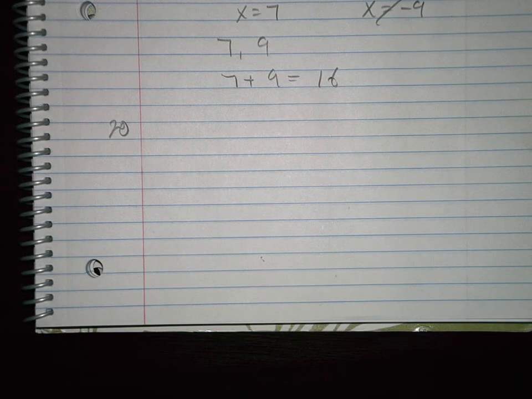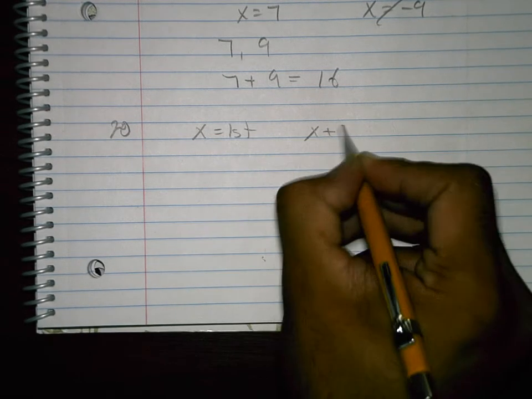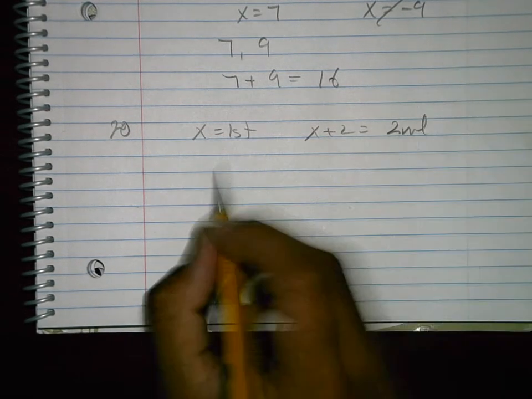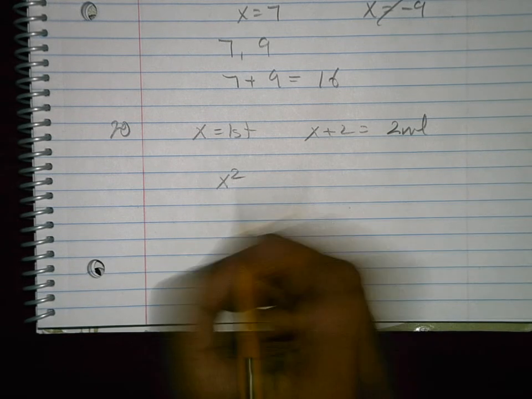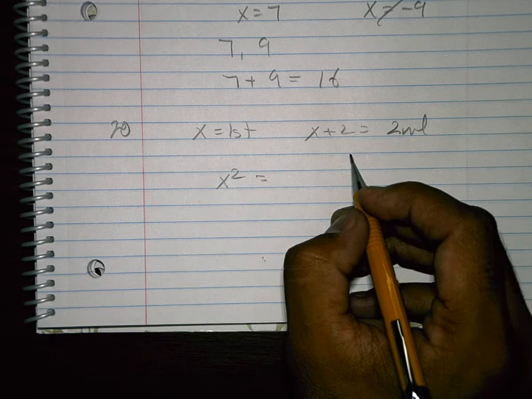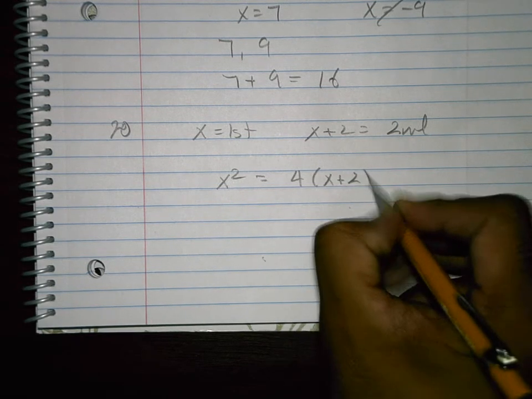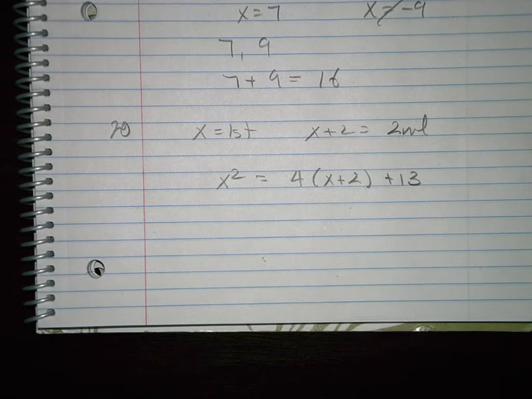20 says two positive numbers are consecutive odd integers. The square of the smaller, okay, so this is going to be x for the first one and x plus 2 for the second one. So the square of the smaller, that one's plus 2 bigger, right, is 13 more than 4 times the larger. There's 4 times larger, and that's 13 more right there.